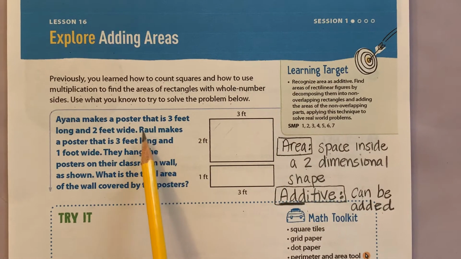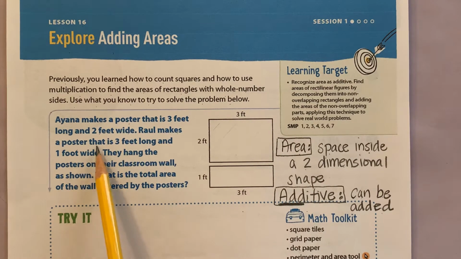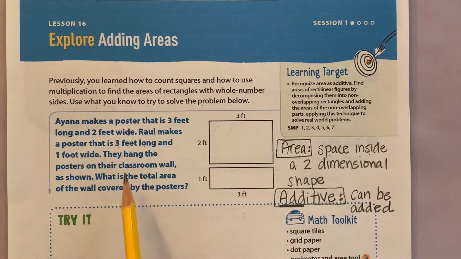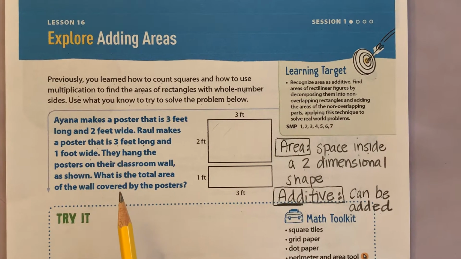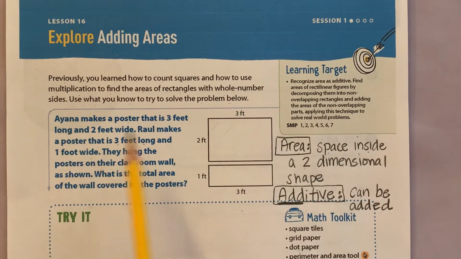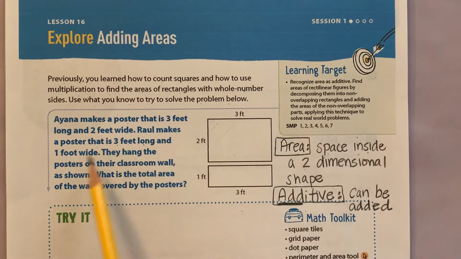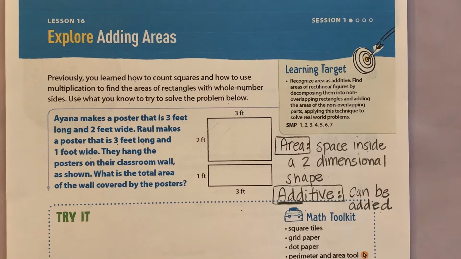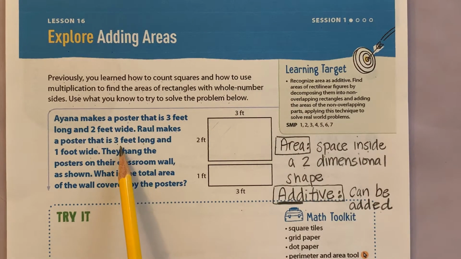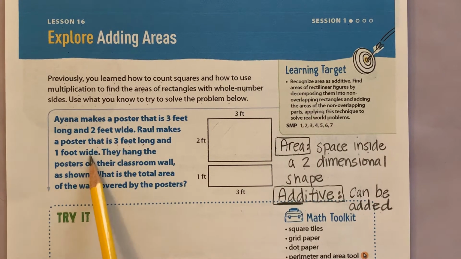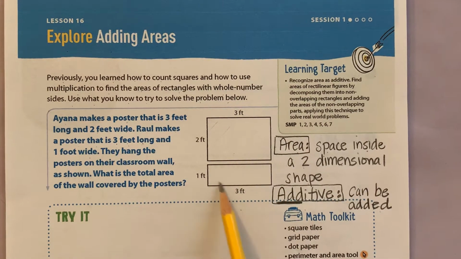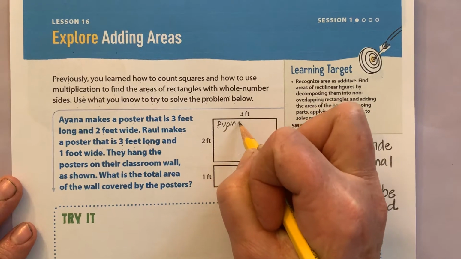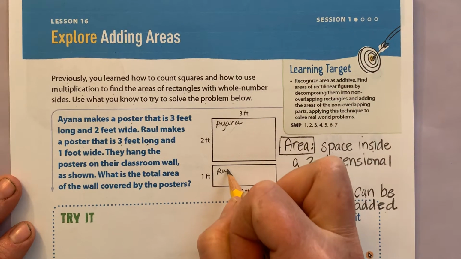Let's keep going. Raul makes a poster that is 3 feet long and 1 foot wide. How many people do we have in this problem? We have two: Ayana and Raul. Raul has also made a poster. Which poster is his? His poster is 3 feet long and 1 foot wide, so this would be his poster. I'm going to label that. This is Ayana's and this is Raul's.